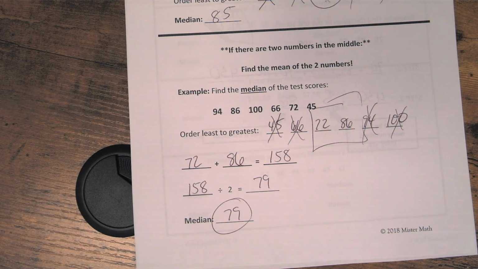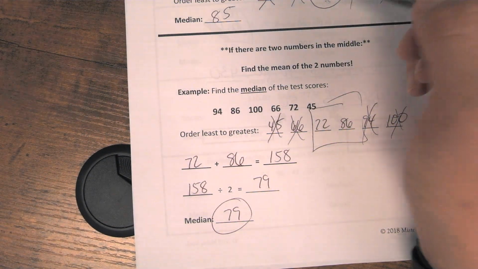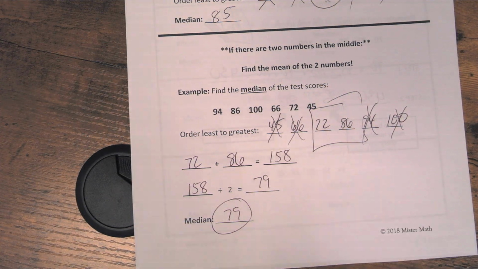Okay, any questions on those? So if it's just 1, it's the number in the middle. If it's 2, you've got to add them up and divide by 2. That's it. All right, the next one.